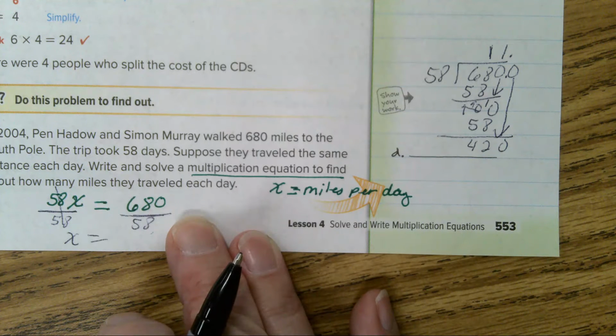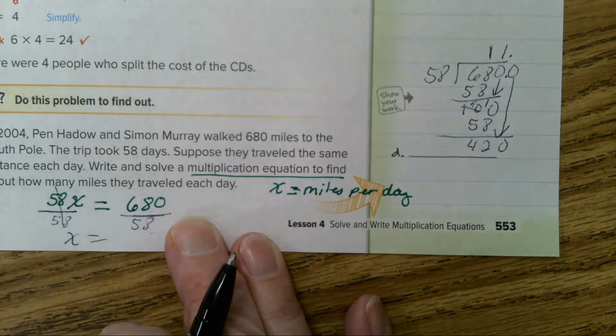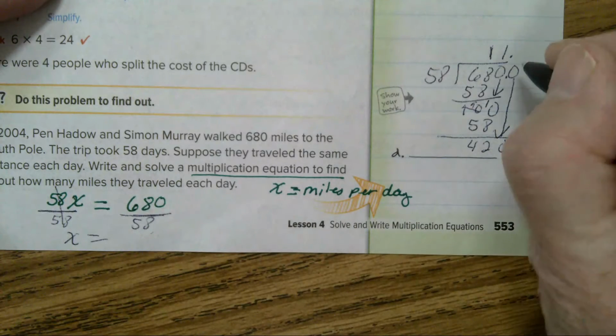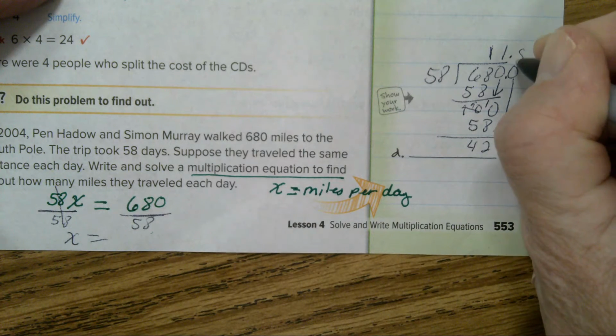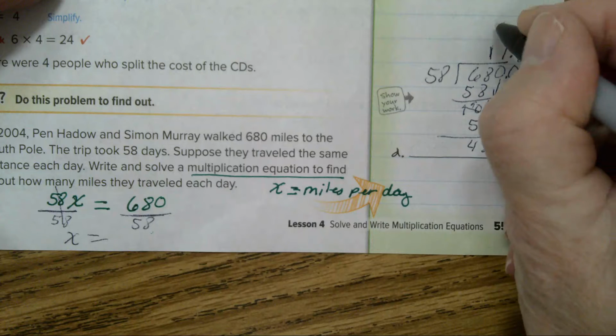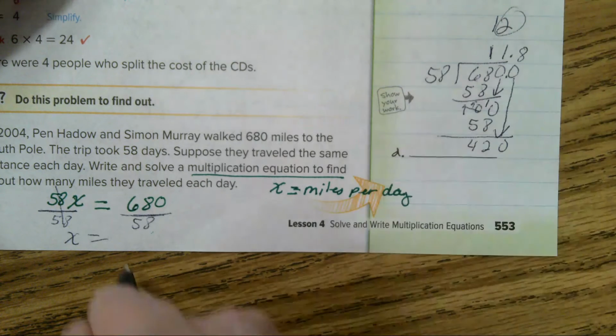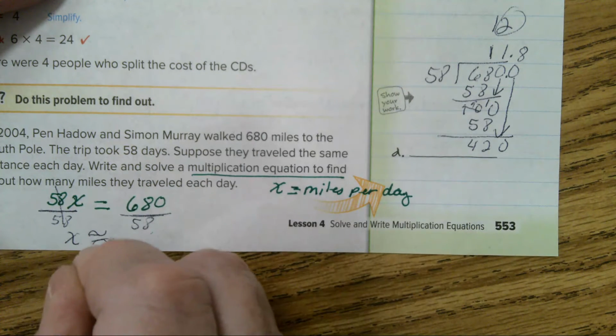On that problem, it says about. Okay, so that's nice. It's going to go into it about 8 times. So it's going to be about, I'm going to round it to 12. So x is approximately 12.